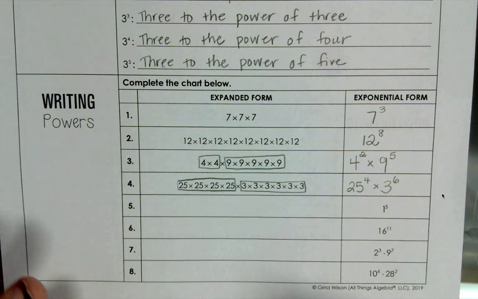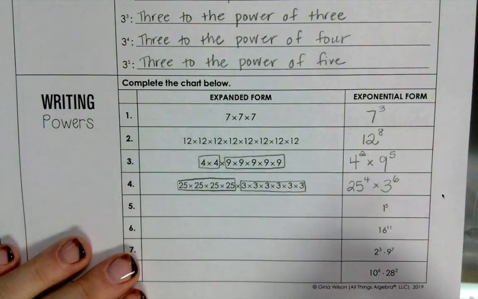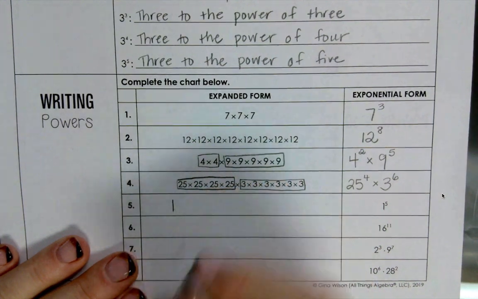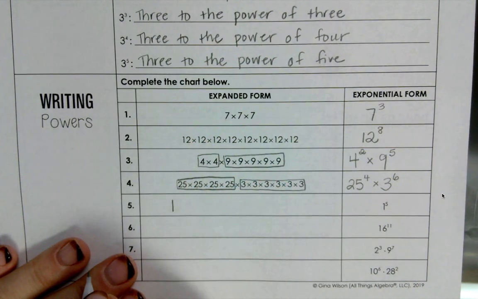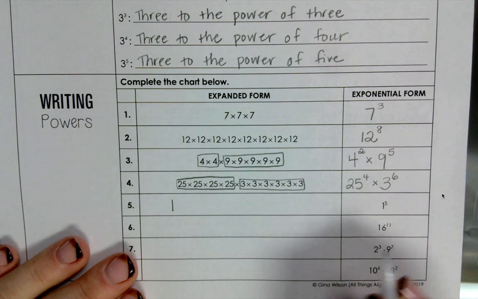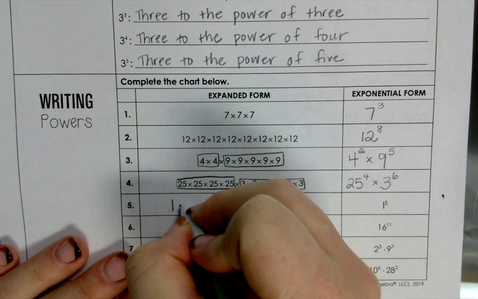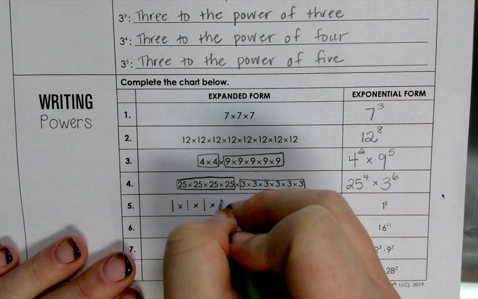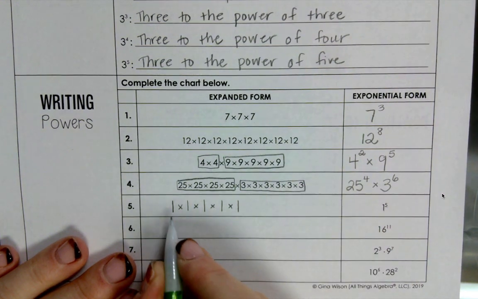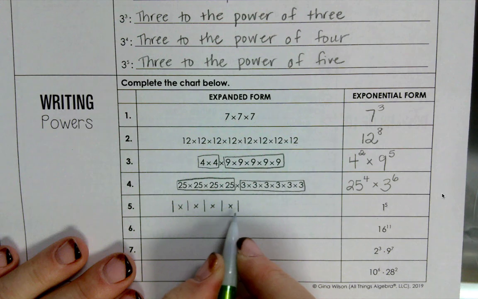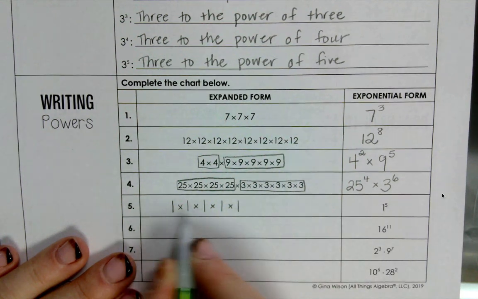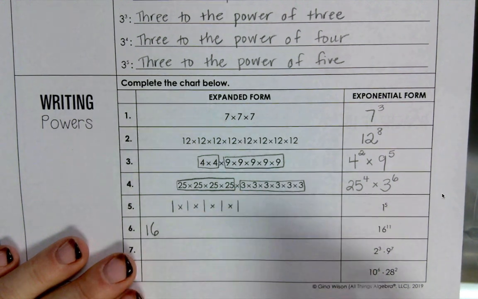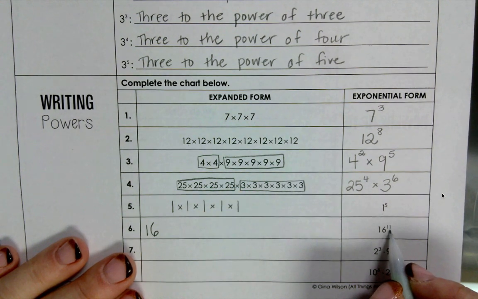So, now in reverse. So, my base is 1, okay? And my exponent is 5, meaning I'm multiplying 1 by itself 5 times. So 1 times 1 times 1 times 1 times 1. 1 is my base, repeated 5 times. 16, how many times am I multiplying it by itself?